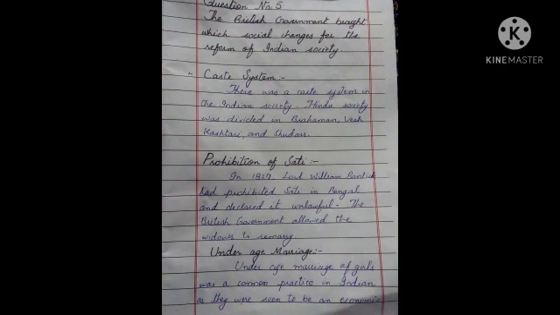Now question number 5: which social changes did the British government bring for the reform of Indian society? Answer is: the first heading is caste system. There was a caste system in the Indian society. Hindu society was divided into Brahman, Vaishya, Kshatriya and Shudra. Number 2 heading is prohibition of sati. In 1829, Lord William Bentinck prohibited sati in Bengal and declared it unlawful.